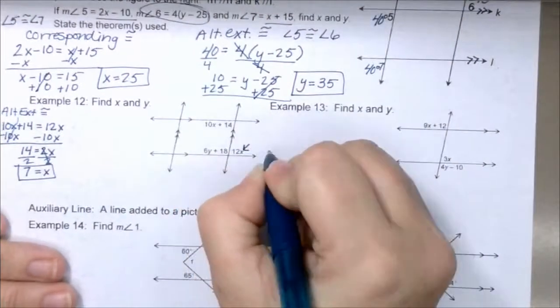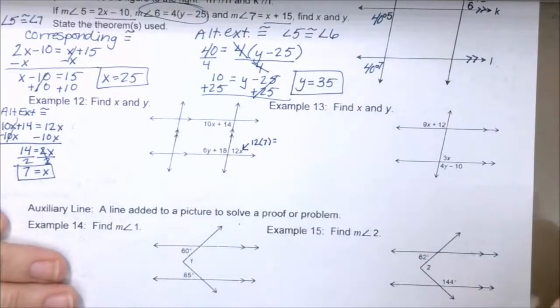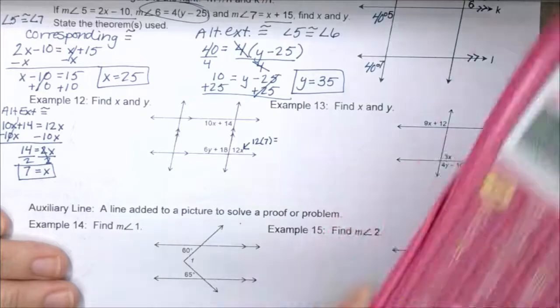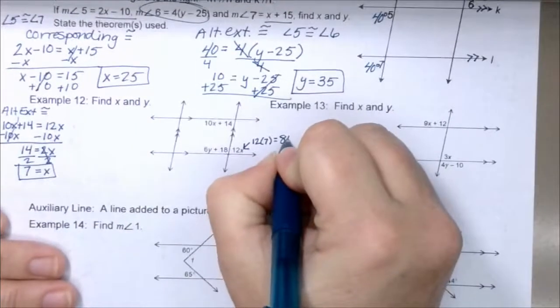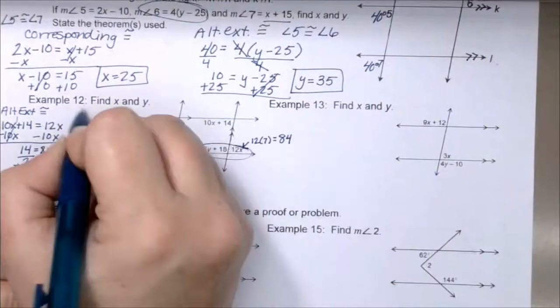Subtract my 12. 12x equals 168. Divide by 12. And x equals 168 divided by 12, which is 14.